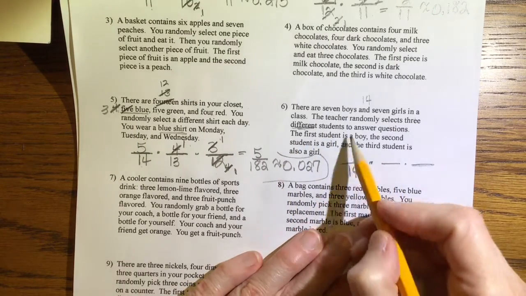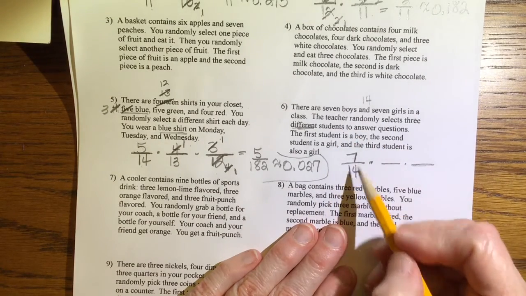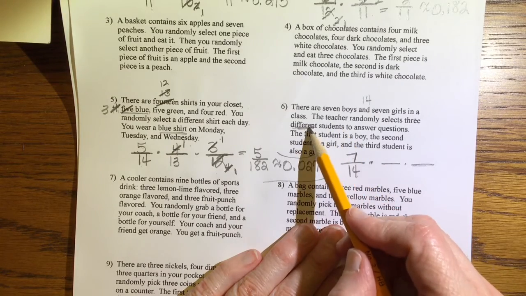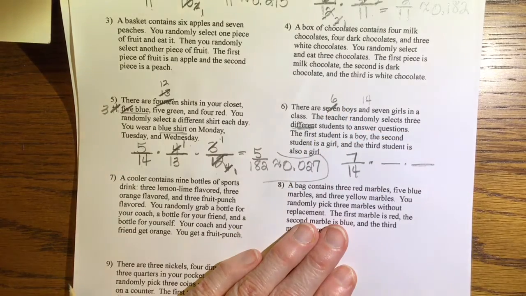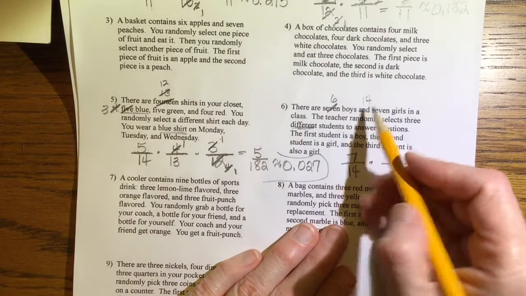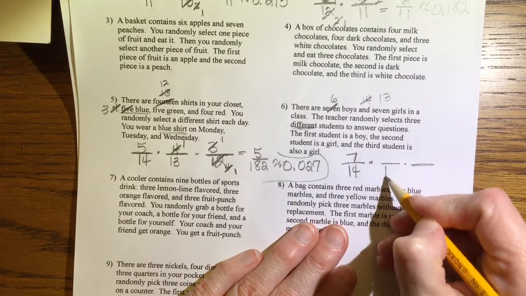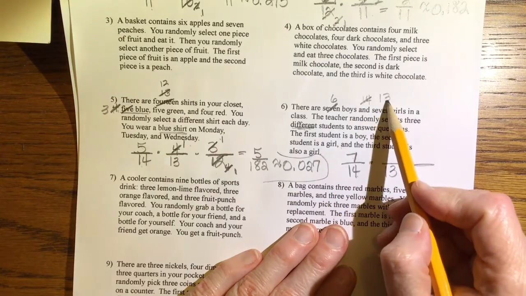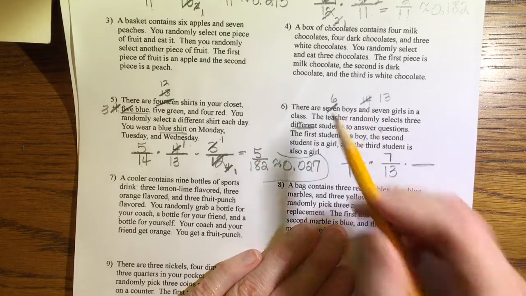So it says the first one is a boy. So we know there were 7 boys. So she's got a 7 out of 14 chance. Now, she's not going to call on him again because it says she's going to do a different one every time. So now the boys have become 6. And how many students do I now have? 6 and 7 is 13. So of the 13 students, the second one is a girl. Now, how many of these 13 are girls? 7. 7 girls, 6 boys.